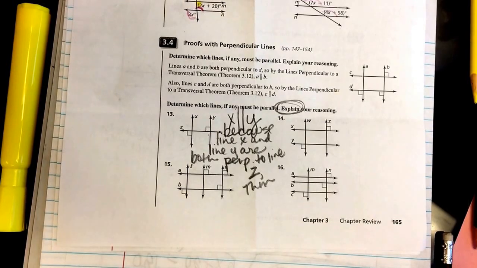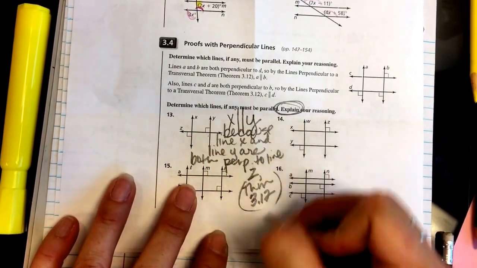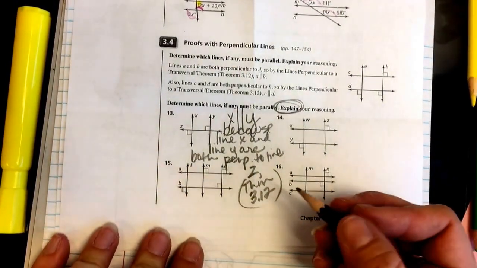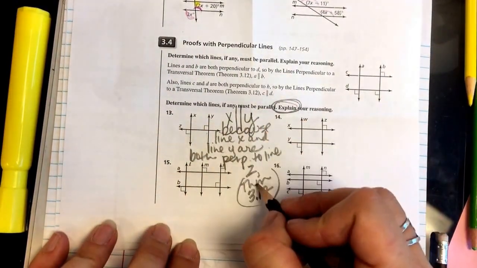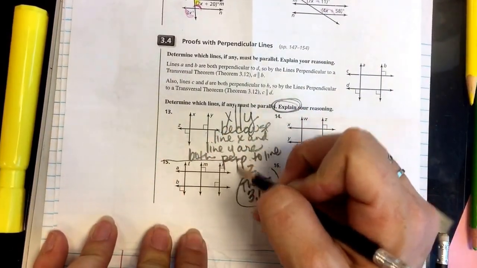In the case of this one, in a plane, if two lines are perpendicular to the same line, then they're parallel to each other. 3.12. There you go. Demia had it. So number 13, there's that explanation.